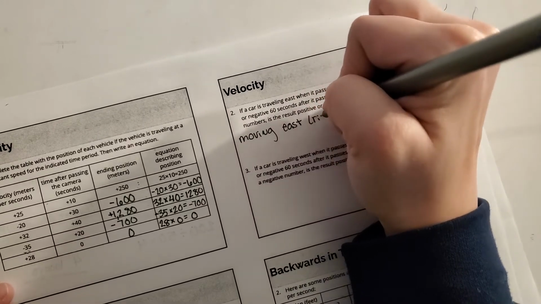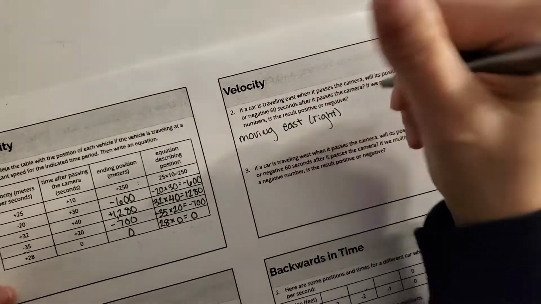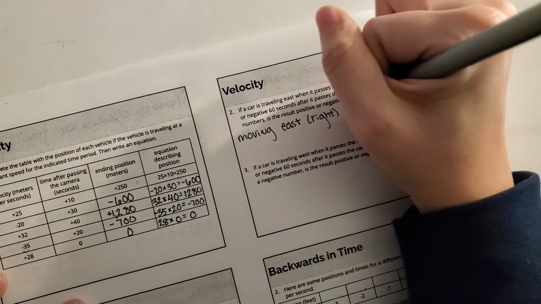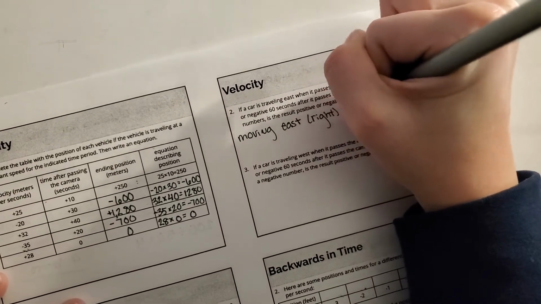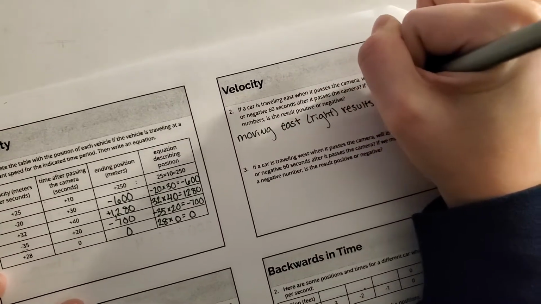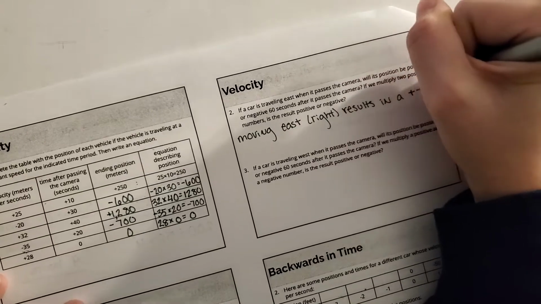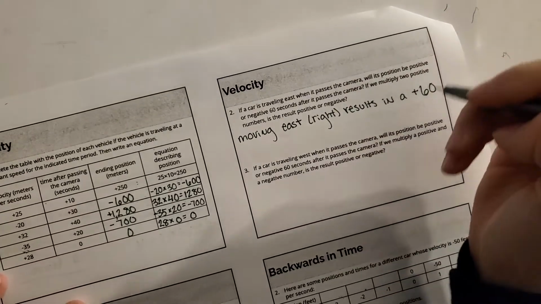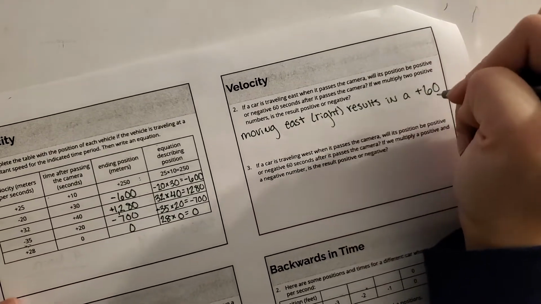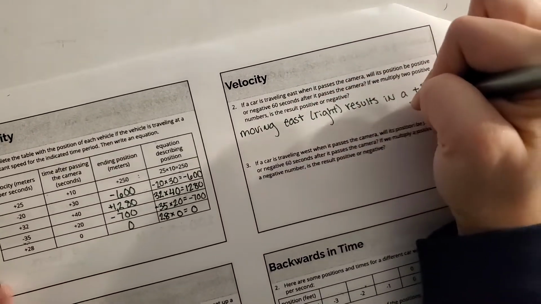or to the right is going to result in a positive 60 seconds. So this is going to be positive.